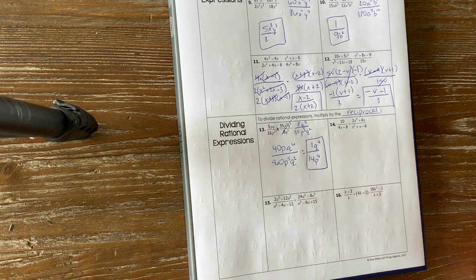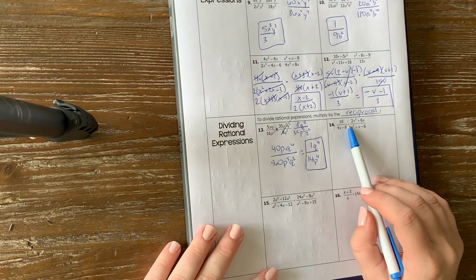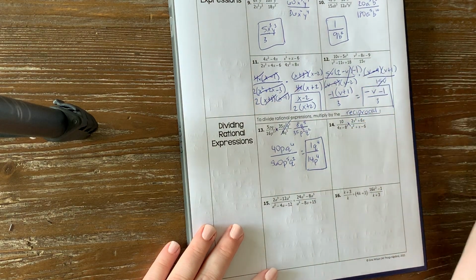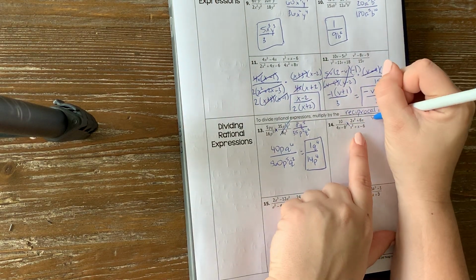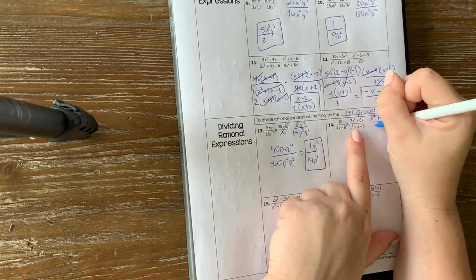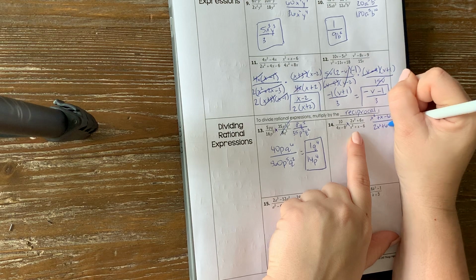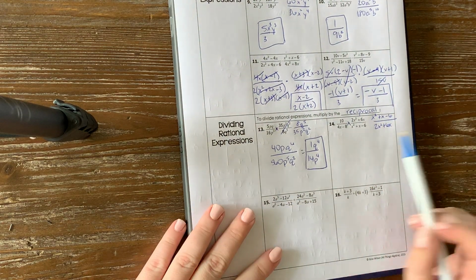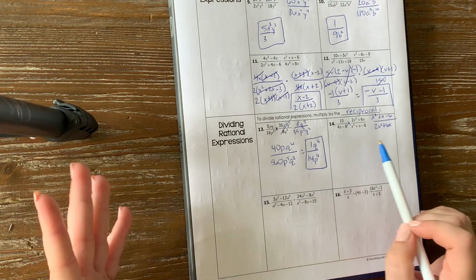Okay, on 14, same thing. So since it's division here, you want to multiply by the reciprocal here. So we're just going to flip this over to x squared plus x minus 6, and it's over 2x squared plus 6x.